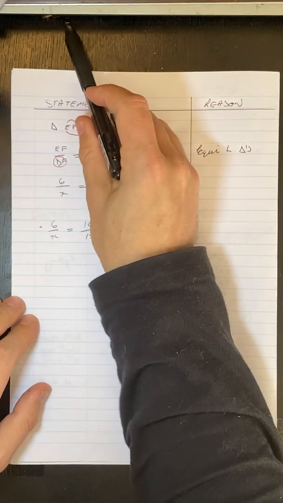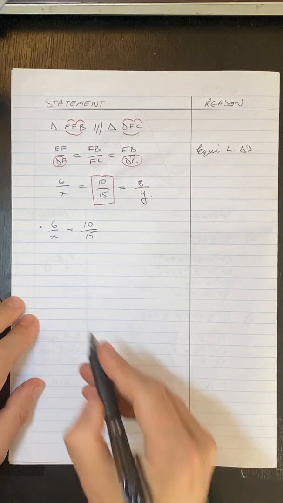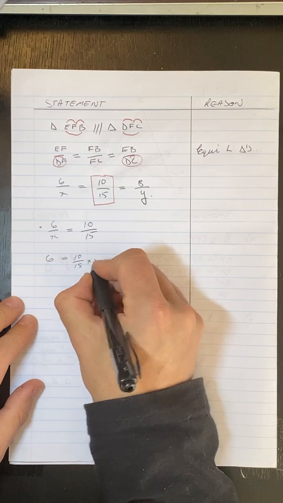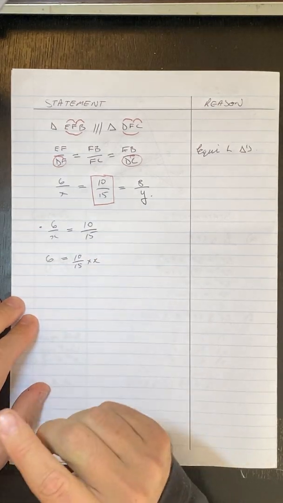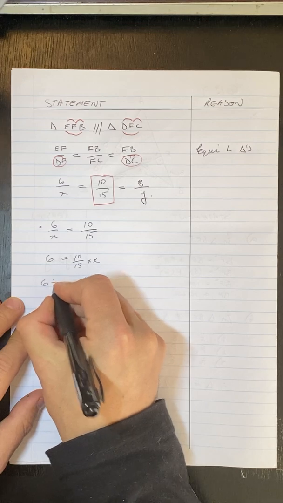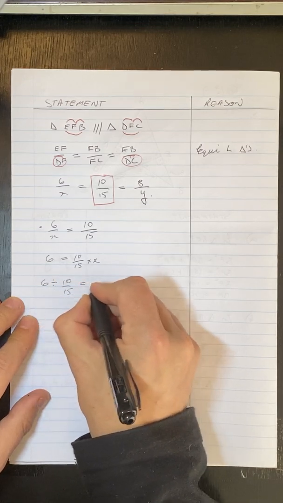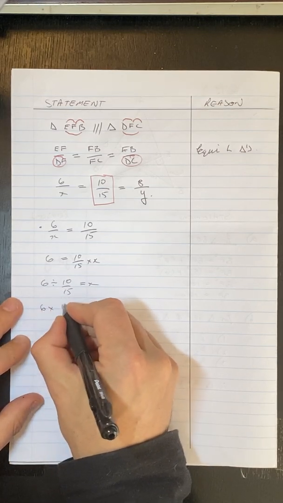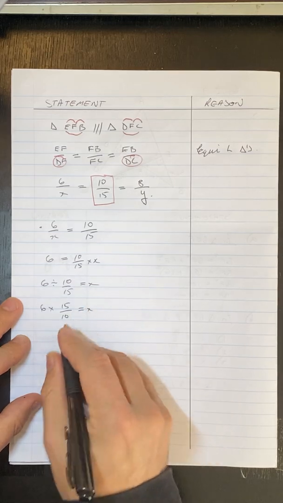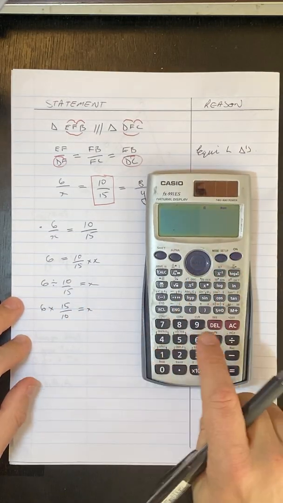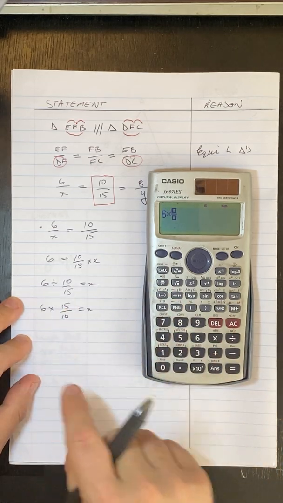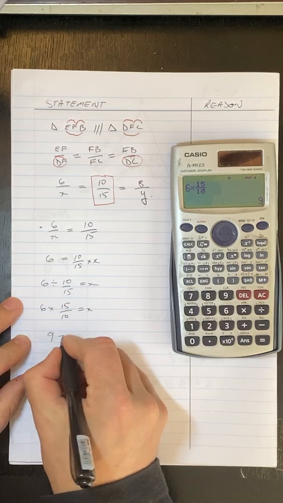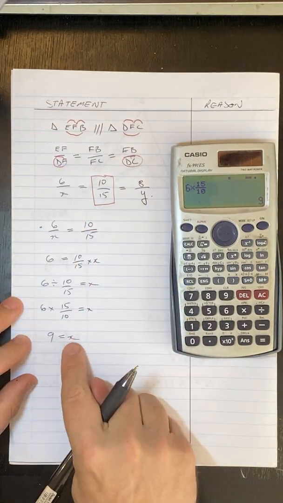So what we do here is we multiply up by the X. So we get 6 is equal to 10 over 15 multiplied by X. I'm now going to divide by this 10 over 15. So 6 divided by 10 over 15 equals X. Tip and times that. 6 times 15 over 10 equals X. I can put that on the calculator now. So 6 times 15 over 10. And we get 9. So that means that DF is 9.